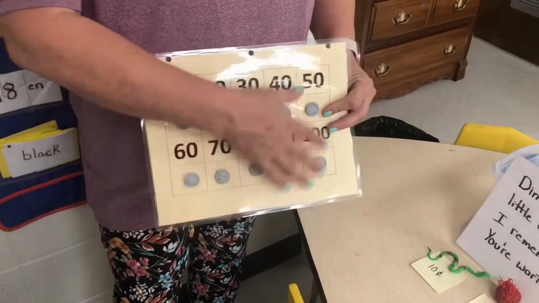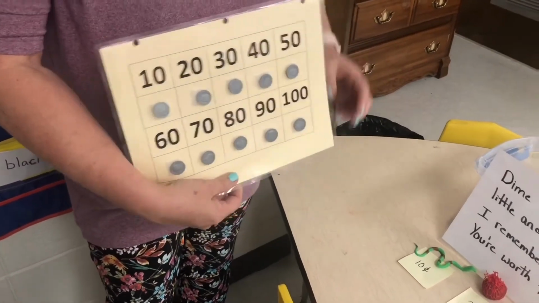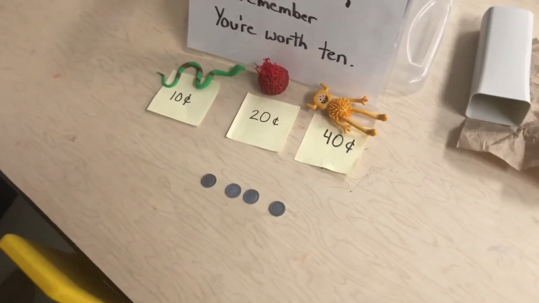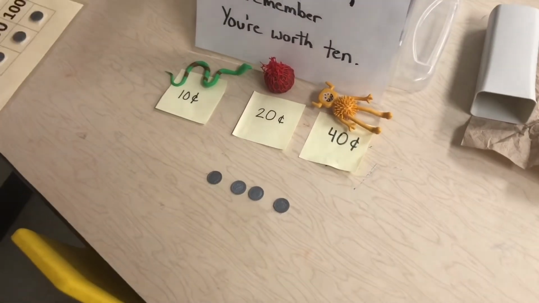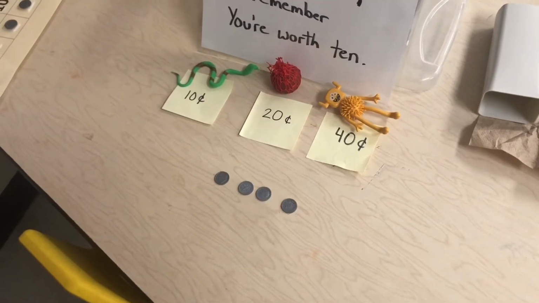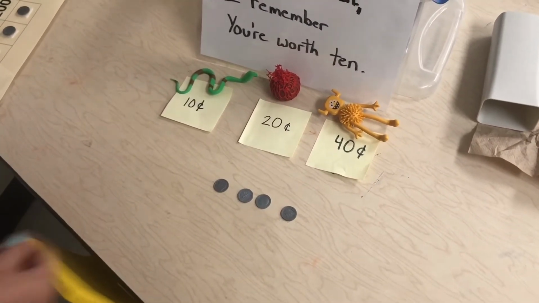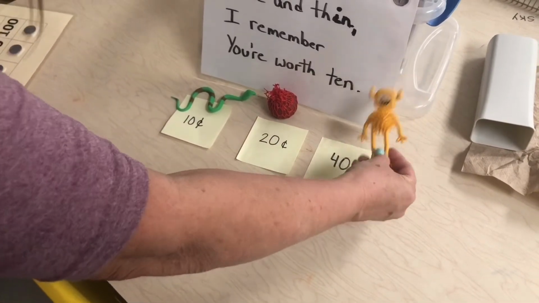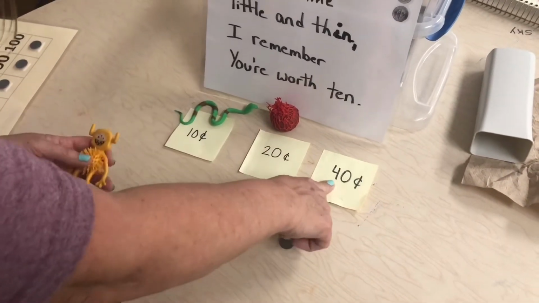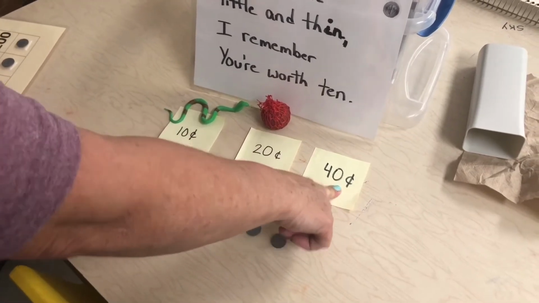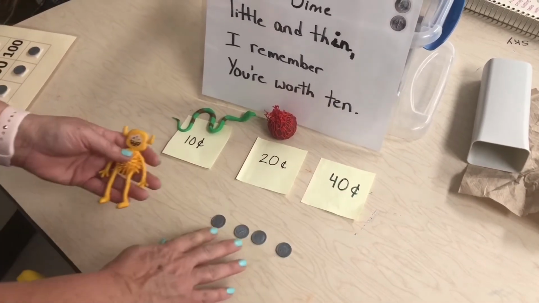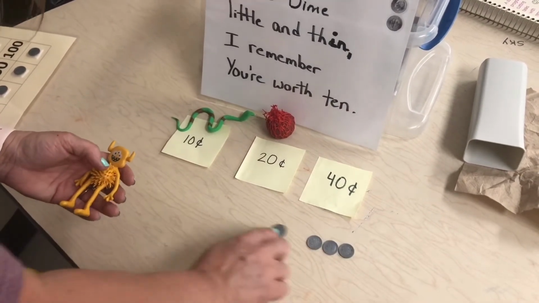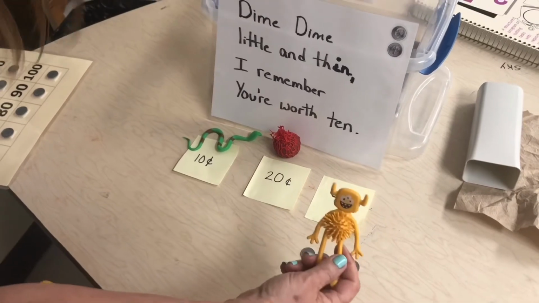So we count by tens, and then we come over here and we go back to our store where our kids can purchase something. And I might say, which one would you like to have today? And they may say, the little flexible alien. And I would say, how much does it cost? Some of them can tell me and some can't, and then we'll go over 40 cents. So we'll count by tens. 10, 20, 30, 40. So then they get to play with the alien for a few minutes.